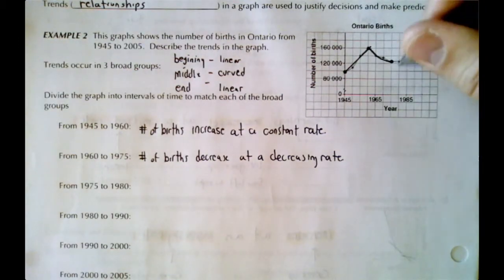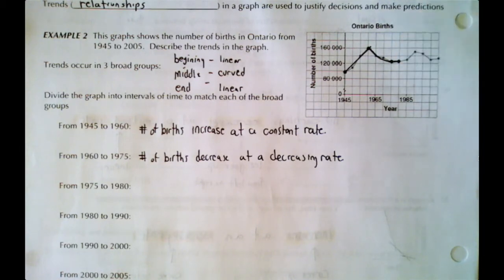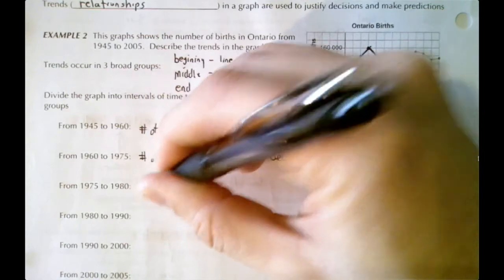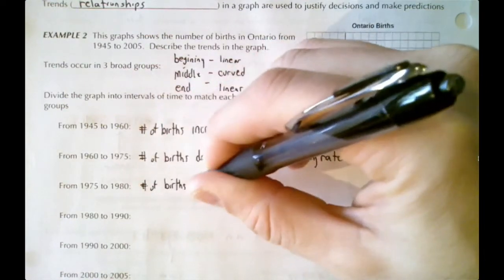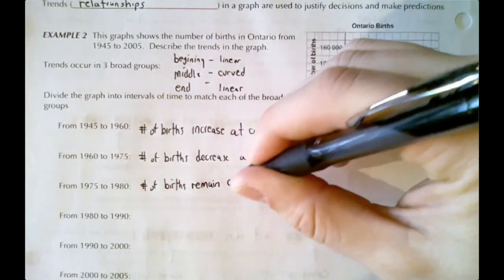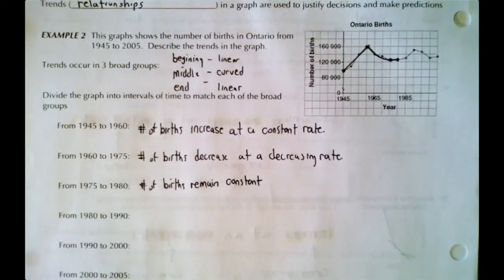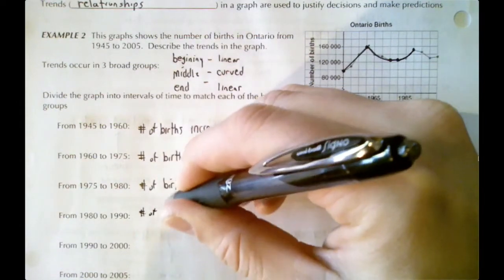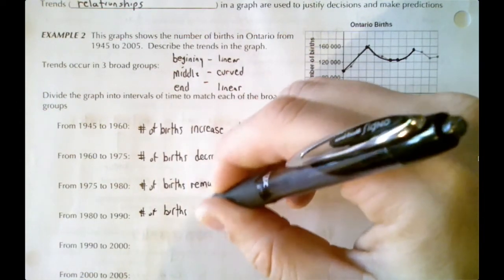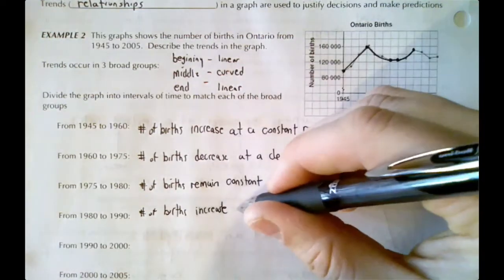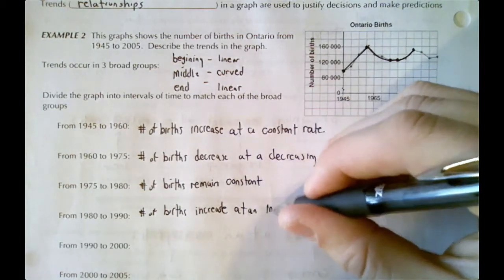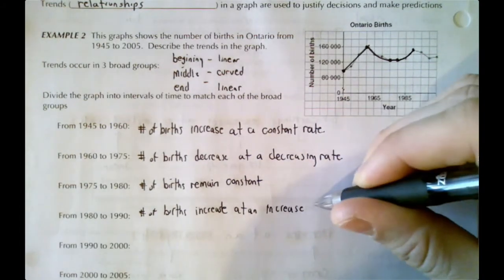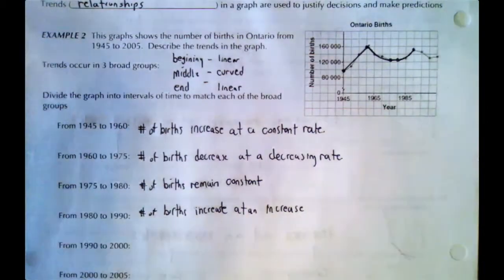From 1975 to 1980, that's this dot to this dot. We're just flat. We're not going up or down. So we would say number of births remain constant. From 1980 to 1990, that's 80 to 85 to 90. Looks like we're curving up. So that's an increase. And they're increasing at an increasing rate because they're getting steeper. It's curving up.